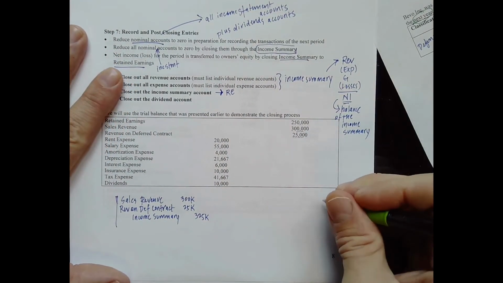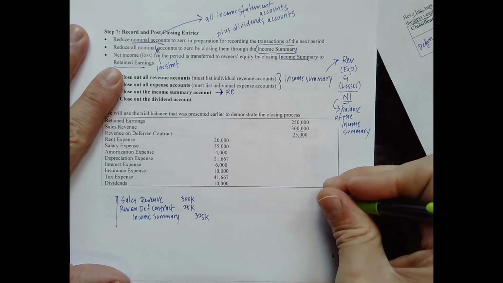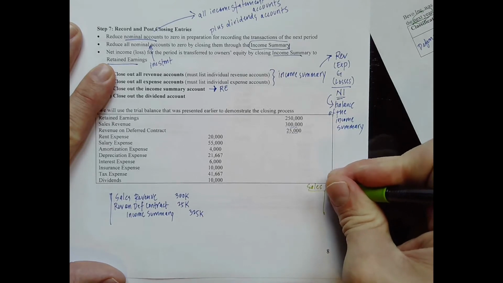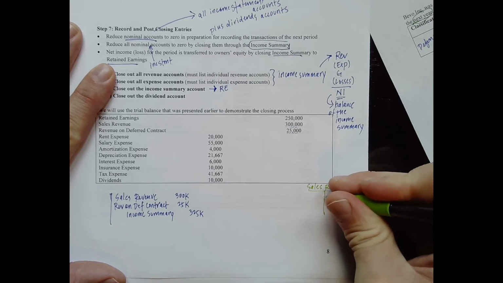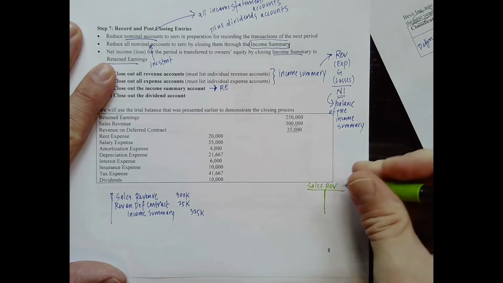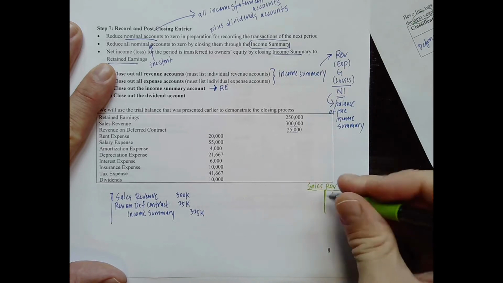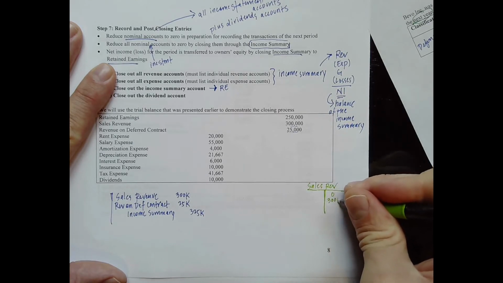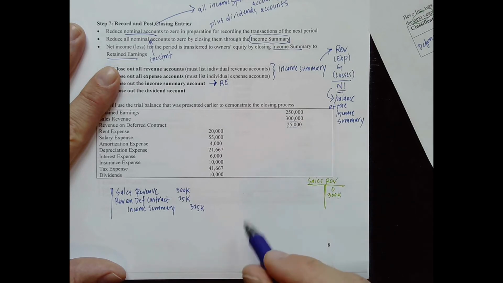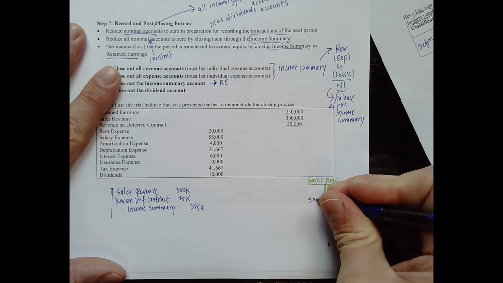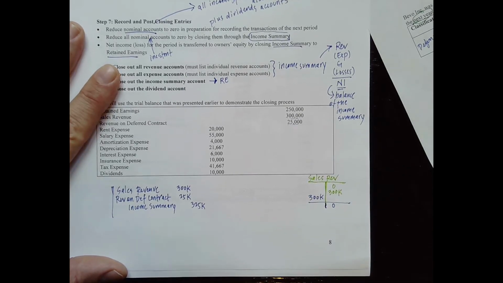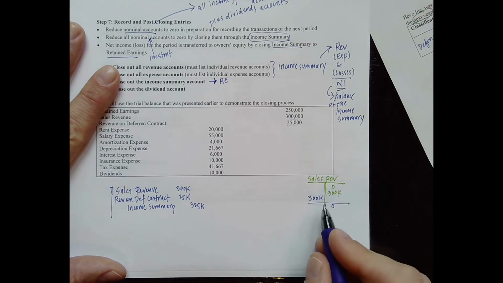Remember that since sales revenue, I'll just take that one account, is a credit balanced account, right? All nominal accounts start our period with a beginning balance of 0. Well, during the period, I added $300,000 to this. This was not an adjusting entry. That was there on my unadjusted trial balance. So then in order to close it, I want to debit it by $300,000, which will close it out and give me a $0 balance going into the next period. That's why we apply the debit.